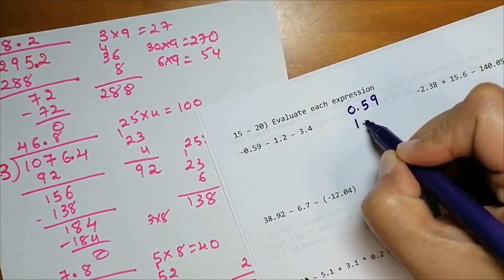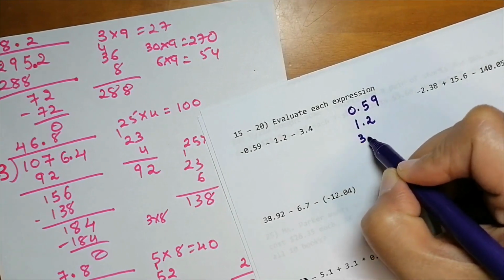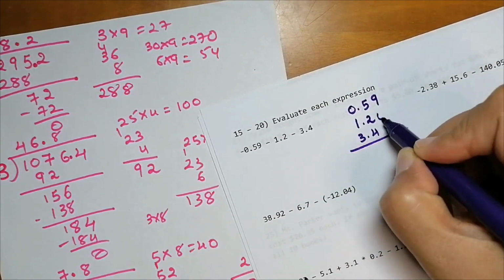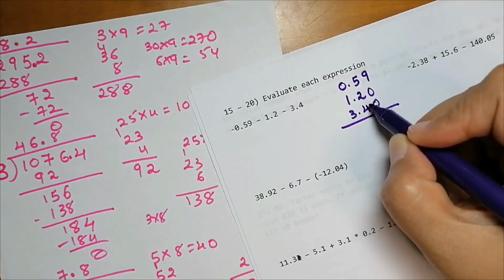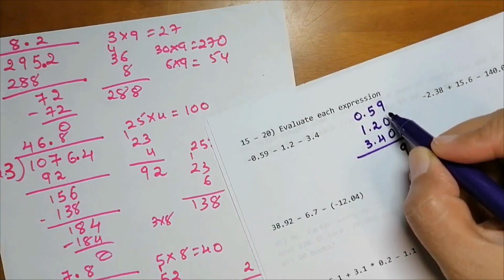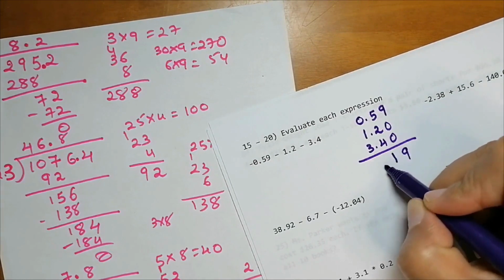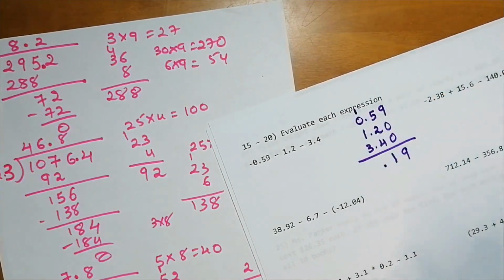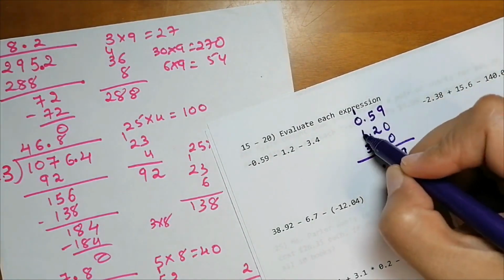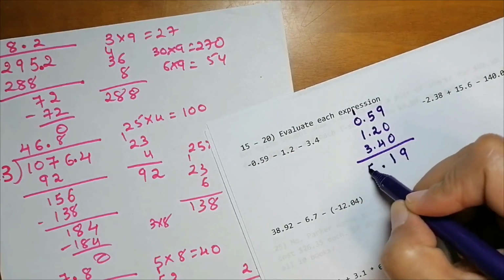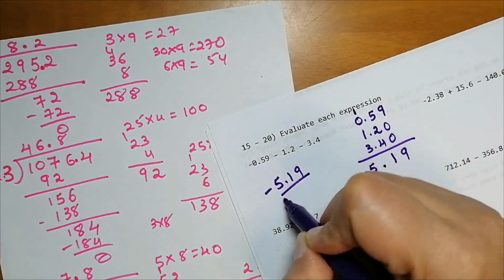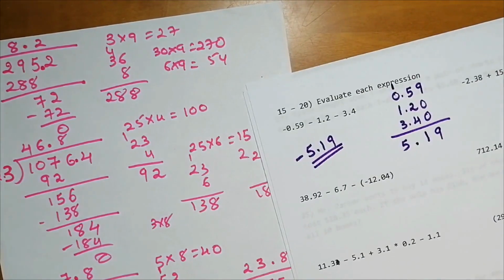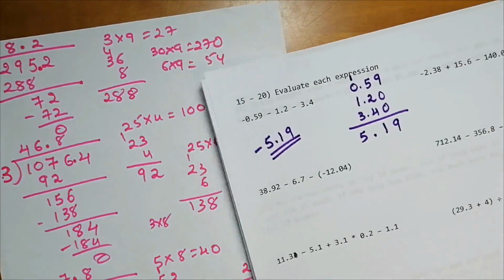0.59, 1.2, and this is 3.4, right? So this becomes 9. 4 plus 2 is 6. 6 plus 5 is 11. So 1 here and 1 is carried forward here. 1, 2, and this is 5. Right? So the answer is minus 5.19. Right? Minus sign because of these numbers.